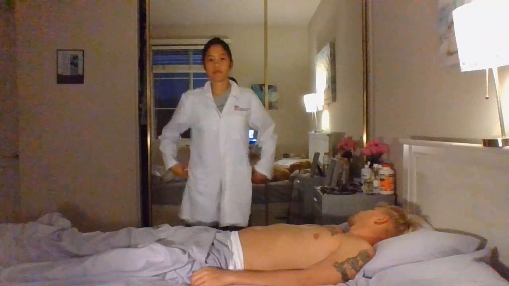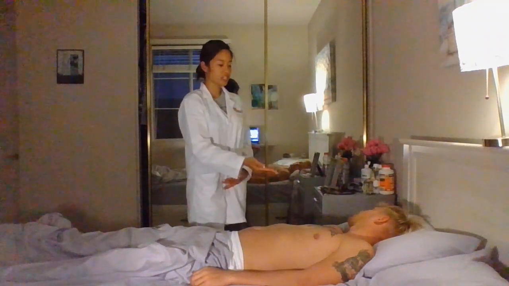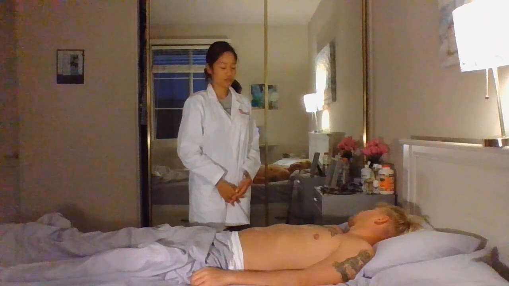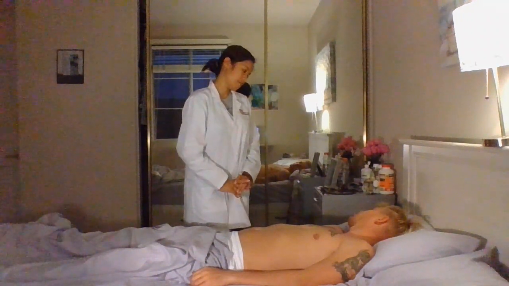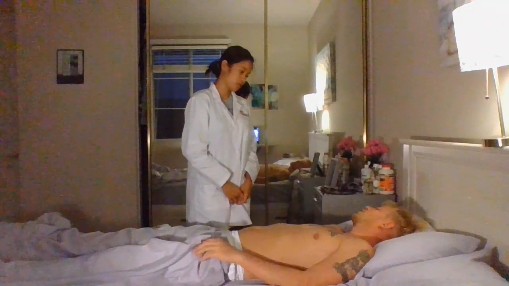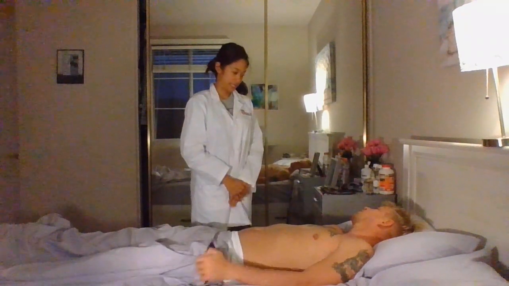For percussion, I'm noting the patient for any signs and symptoms of distress or discomfort. Could you please let me know if I cause any pain or discomfort during the exam? Yes.